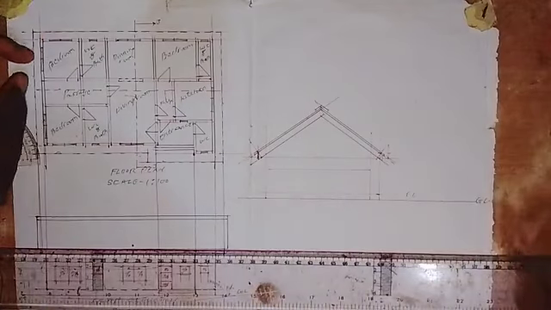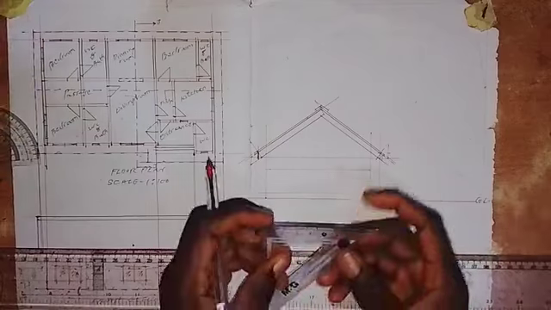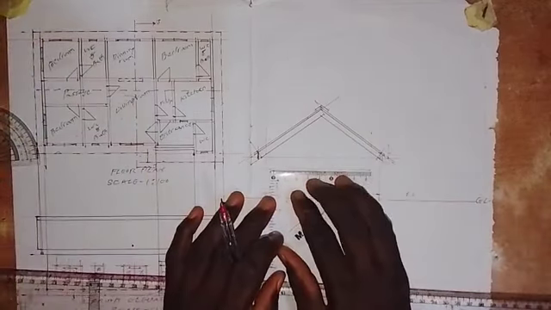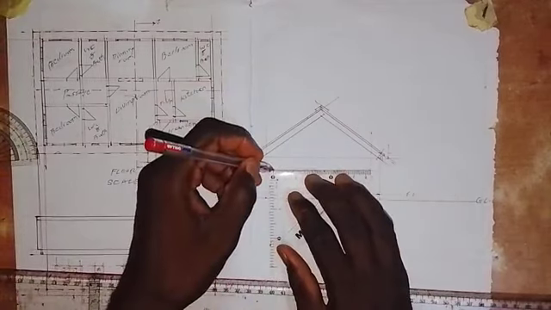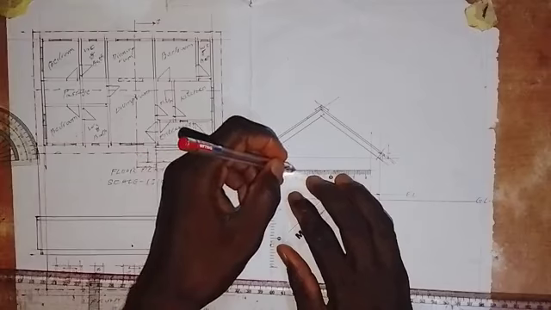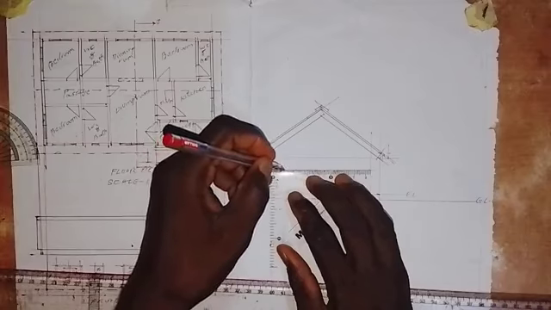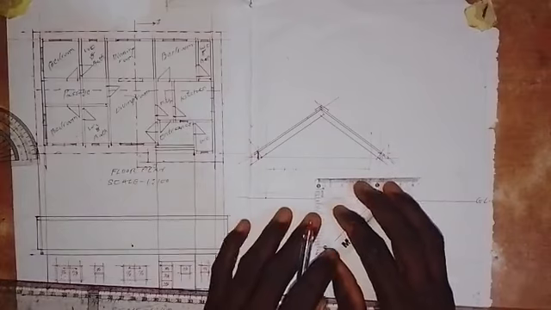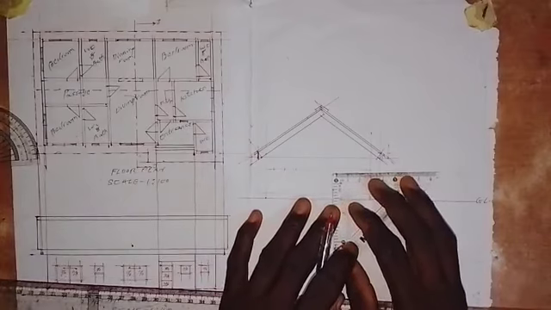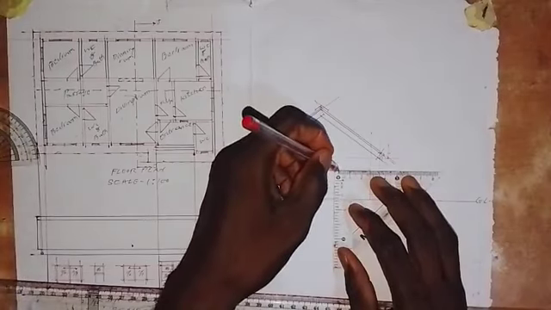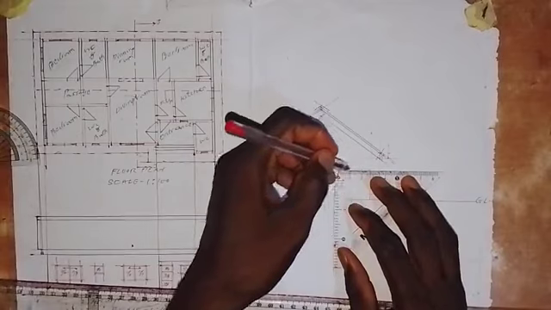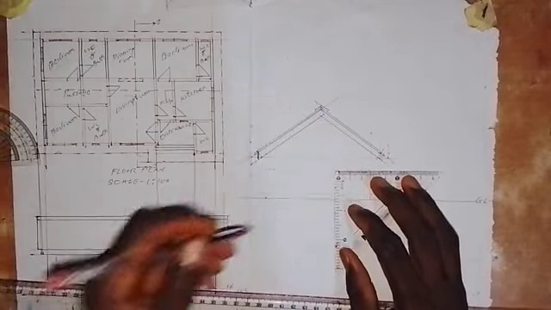So from here to here is 20 millimeters. We have to take a measurement of 20 millimeters here. These are sliding windows, so they'll be in two pieces, so we have to break it down here. For this particular one, we have the same type of window, so we put it here and break it down into 210.